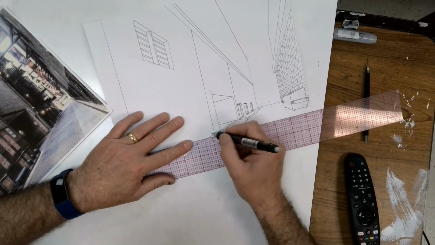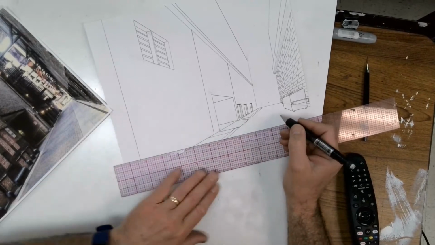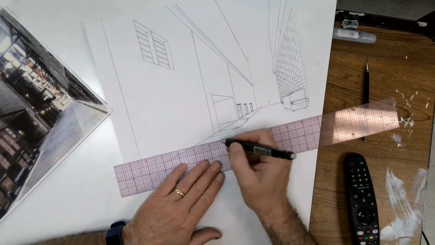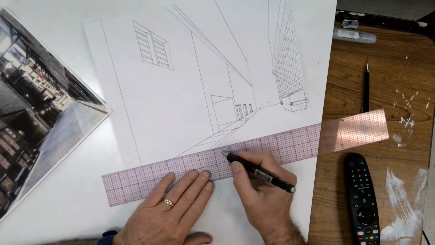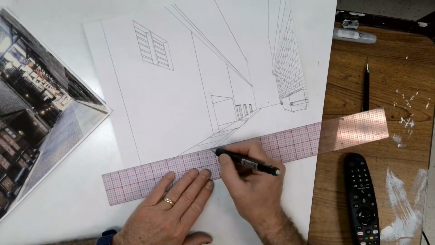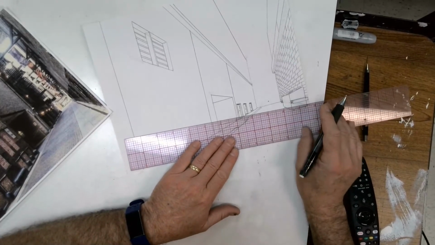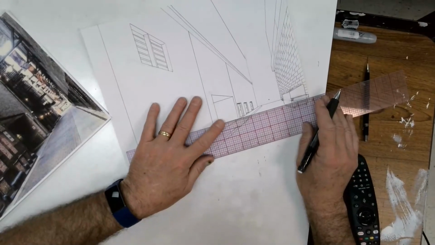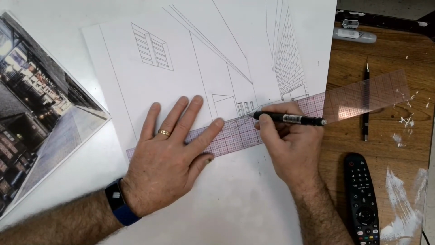These would all be horizontals. Make them horizontal. You gotta make your horizontals horizontal if you're gonna make them horizontal.